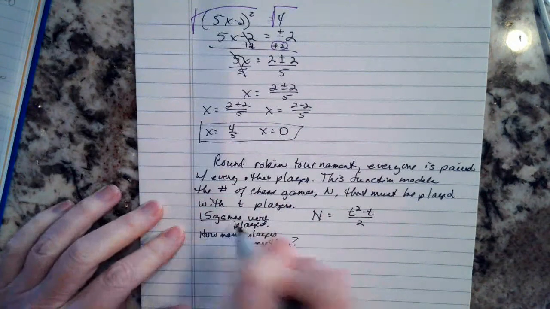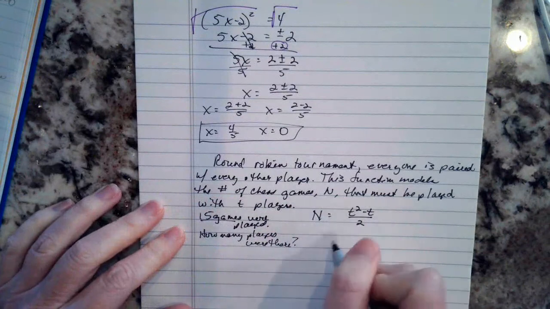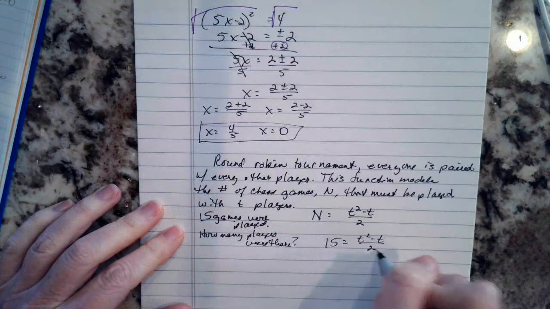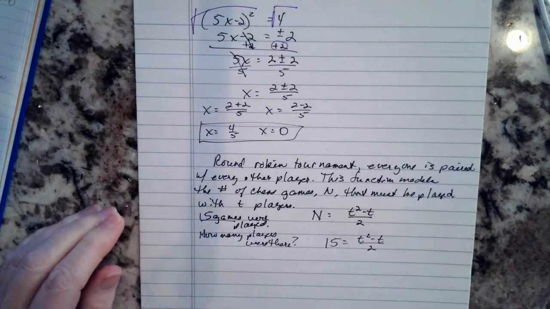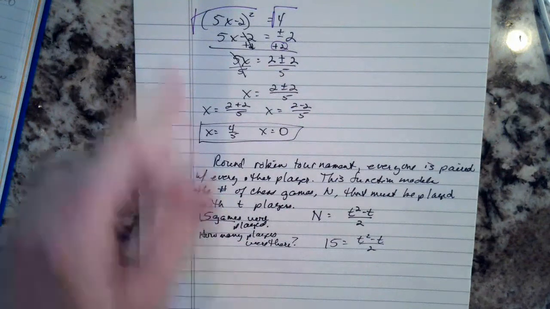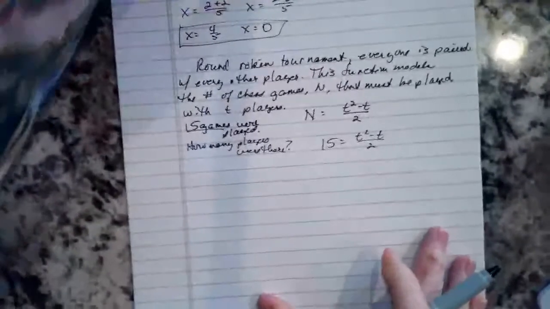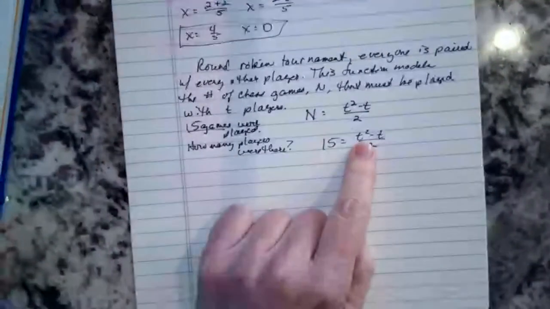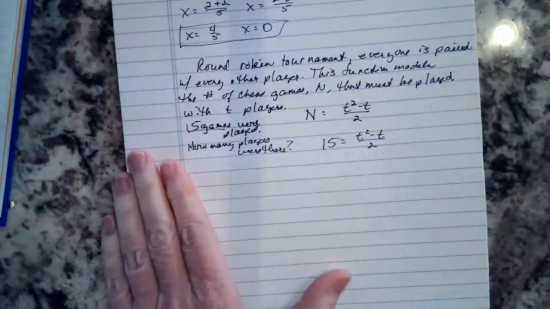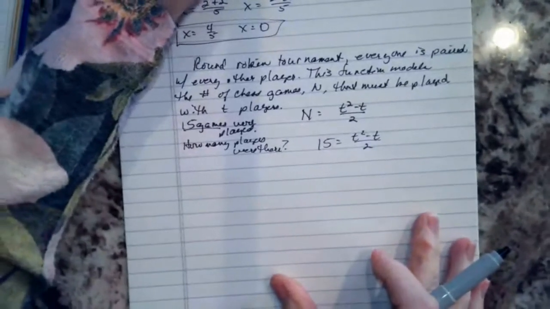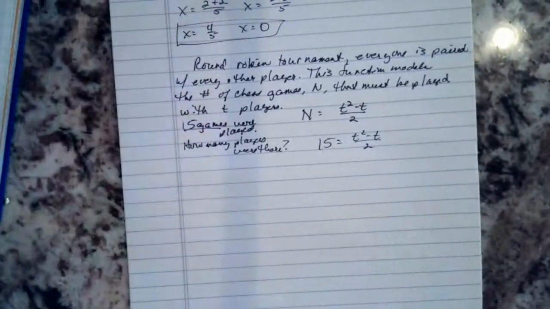So if we were told 15 games were played, let's put a 15 in there. 15 equals T squared minus T over 2. We'll be able to solve this to come up with how many players there were in this tournament. Okay, so let's look at what we got. I see T squared. I know that means it's a quadratic equation. That means I'm going to have to do zero factor property to figure this out.